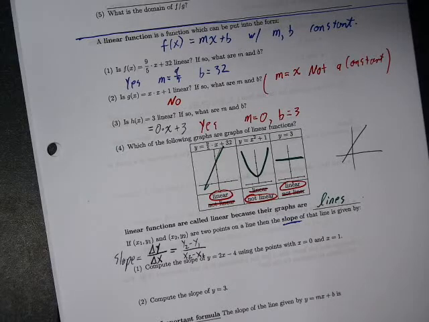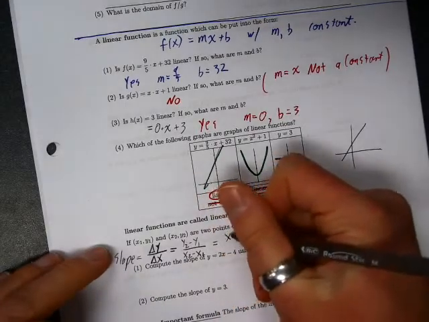Well, how many people would rather write y1 minus y2 divided by x1 minus x2? That's the same though, right? As long as the order is consistent.